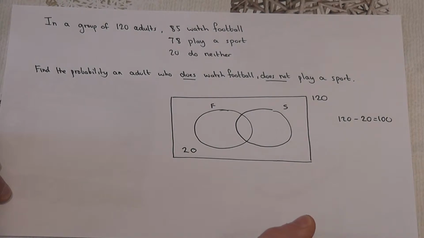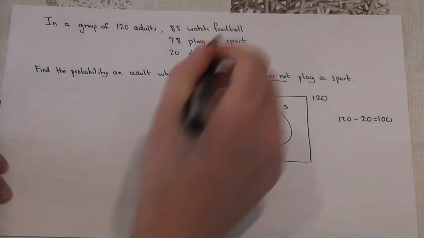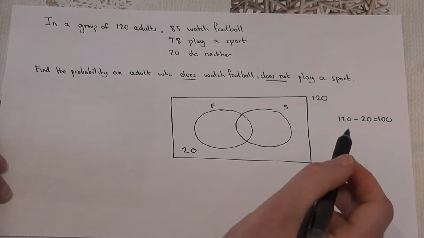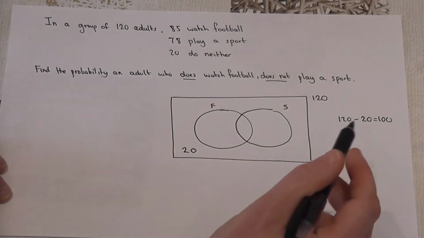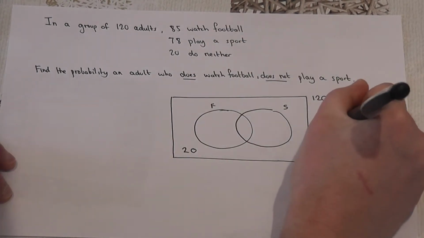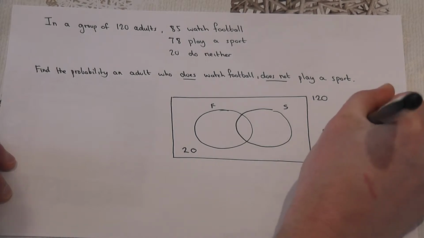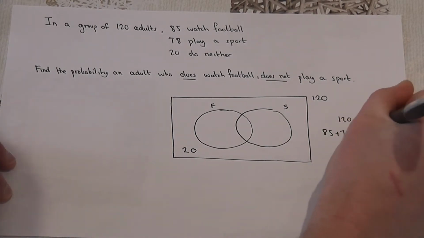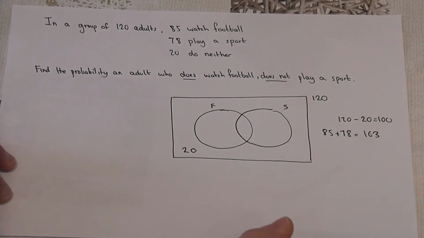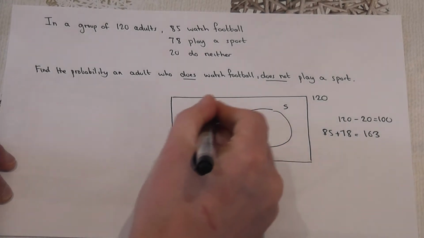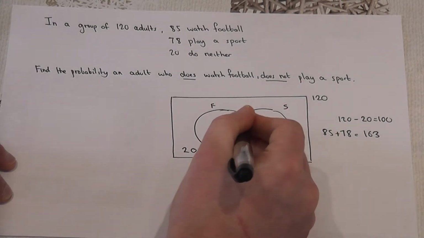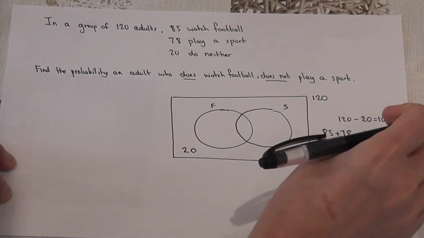Now here's the problem. If I add together the footballers, or those who watch football, and those who play a sport, 85 plus 78 gives me 163. So there's meant to be 100 people in here in total, but these add to make 163.